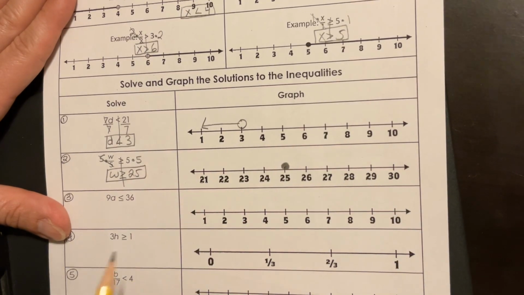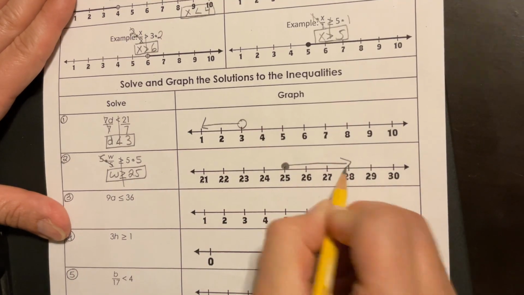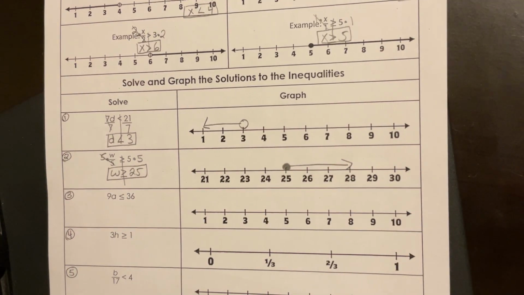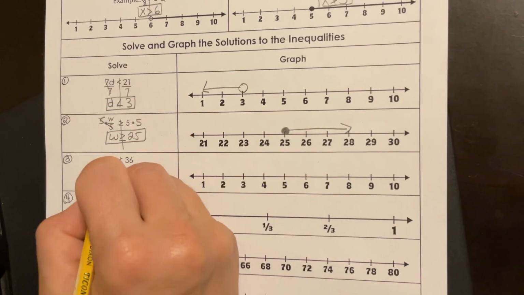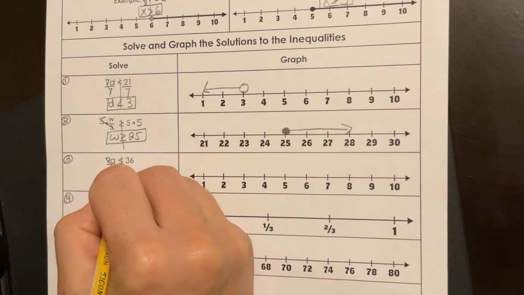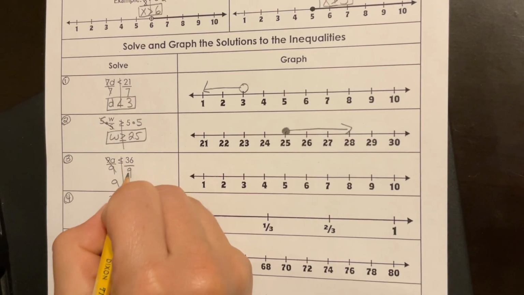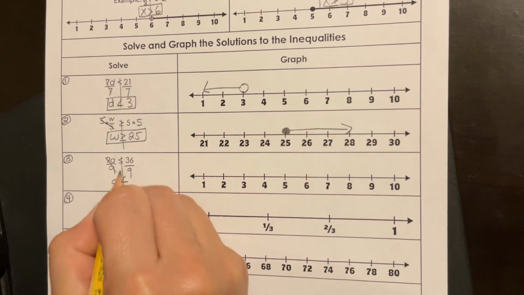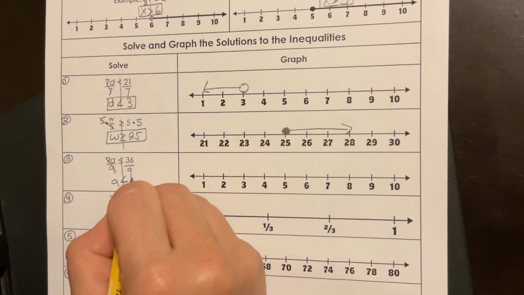25 is an answer because it could equal, and then all of my solutions are greater. Draw me an arrow to the right. Split left side from right side. Inverse of 9 times a. Opposite of multiplying is dividing. A comes straight down. I'm dividing by a positive 9. Inequality comes straight down. 36 divided by 9 is 4.